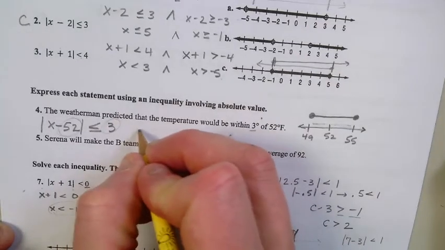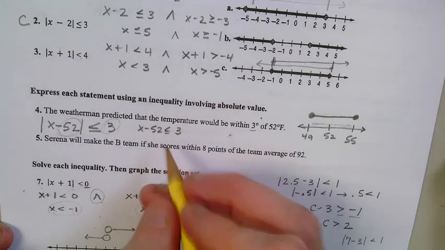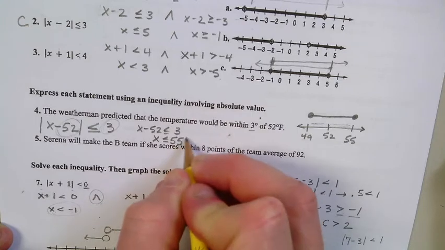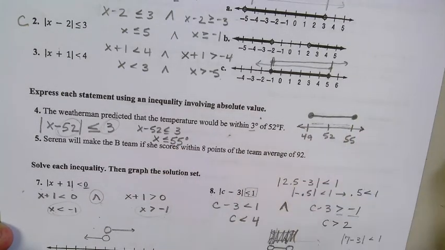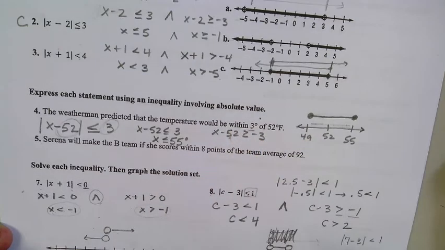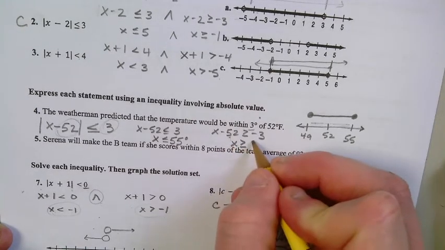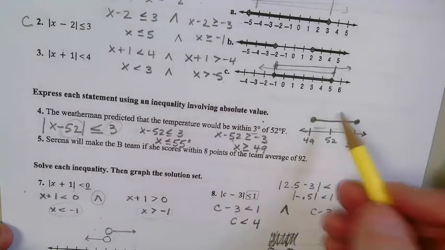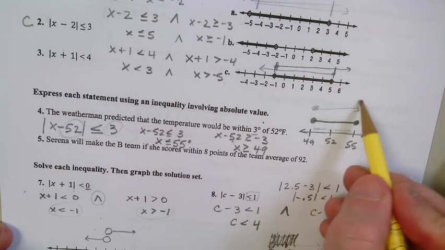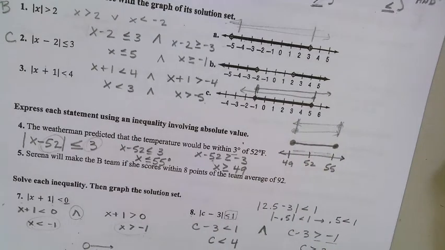I'm going to go ahead and do this. x minus 52 is less than or equal to 3. And if I add 52 to both sides, I get x is less than or equal to 55 degrees. Okay? Well, that's that portion right there, less than or equal to. I am also going to go ahead and do greater than or equal to -3. If I add 52 again to that, I end up getting 49 degrees. Okay, so there's your greater than. You can start this way, like that. And then this one is the less than, like that. And then right here, from here to here, is the range, which is why we have that.